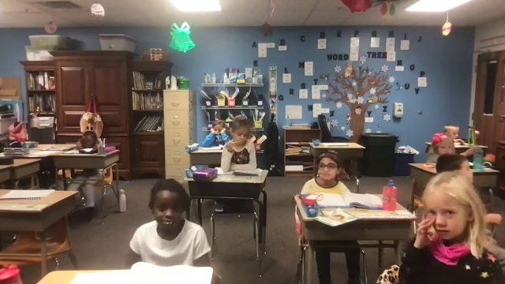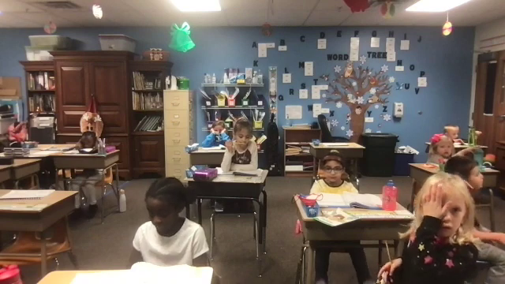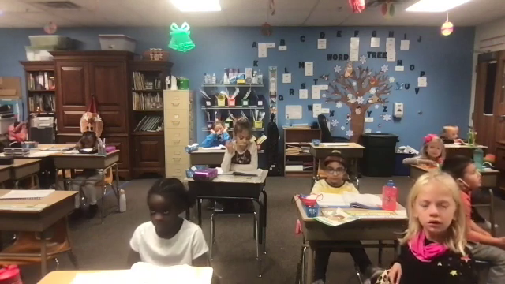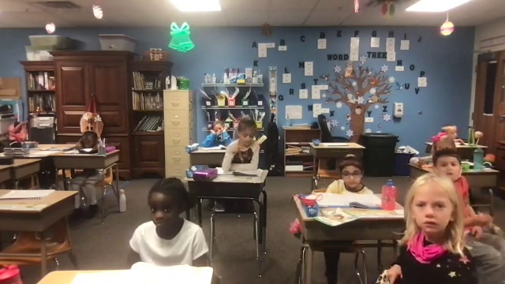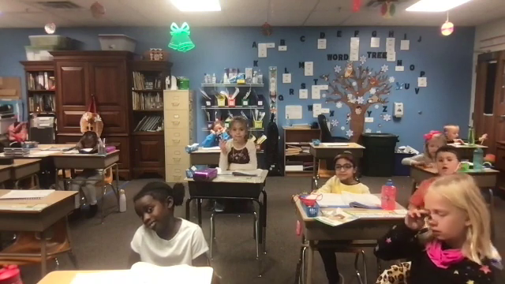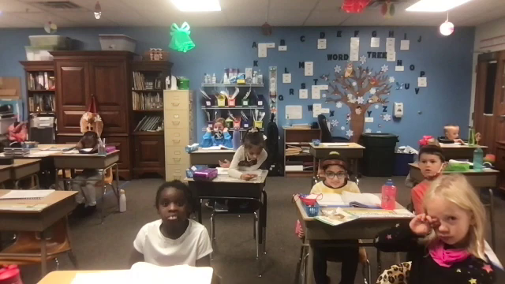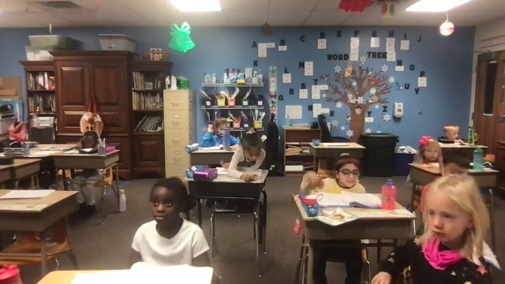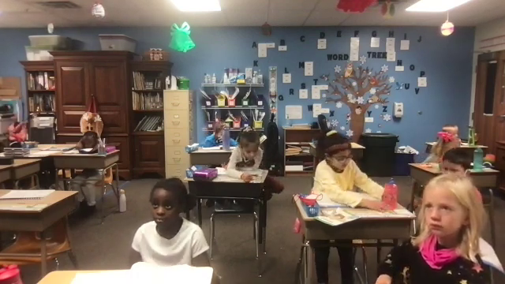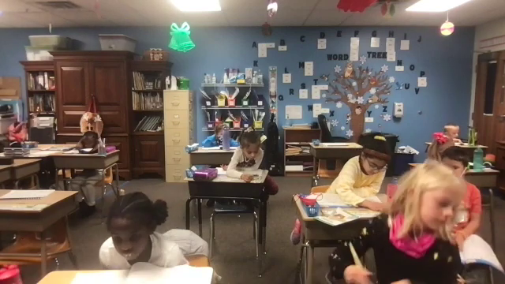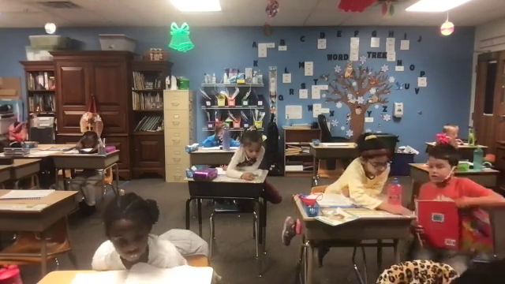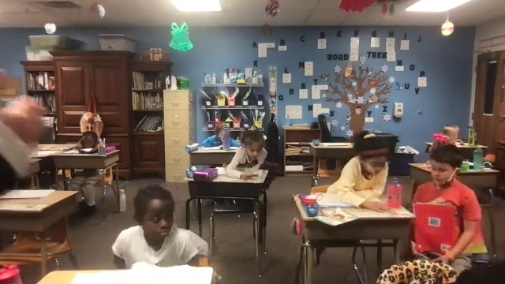Perfect. Yesterday we practiced counting by threes. Let's see if we can count by threes all the way to, let's try 30. You might want to look at your number grid, but we're going to count by threes. We're going to start at 0, counting by threes.